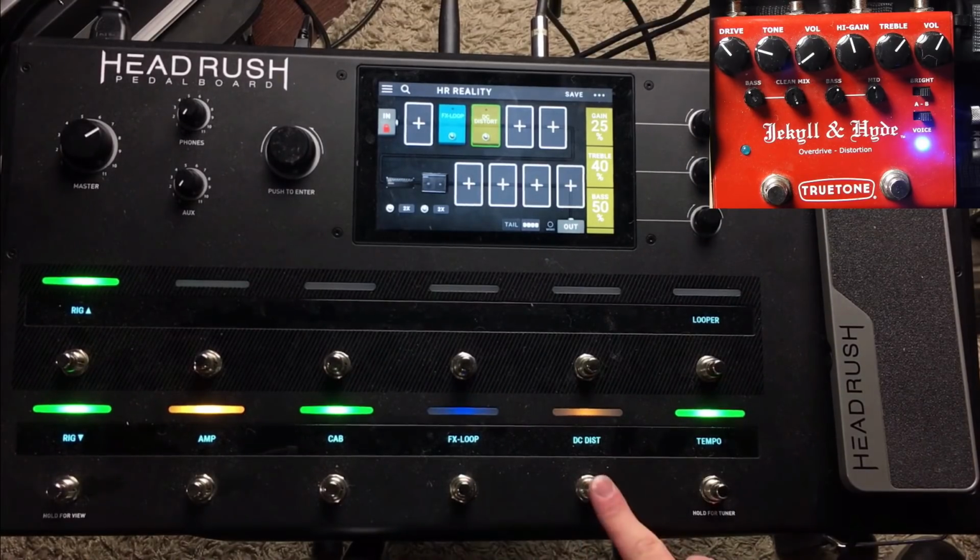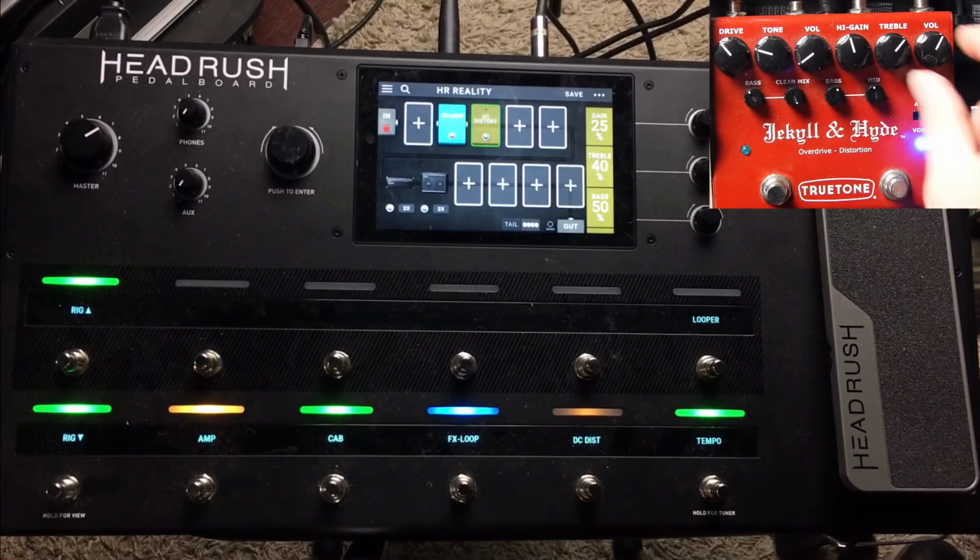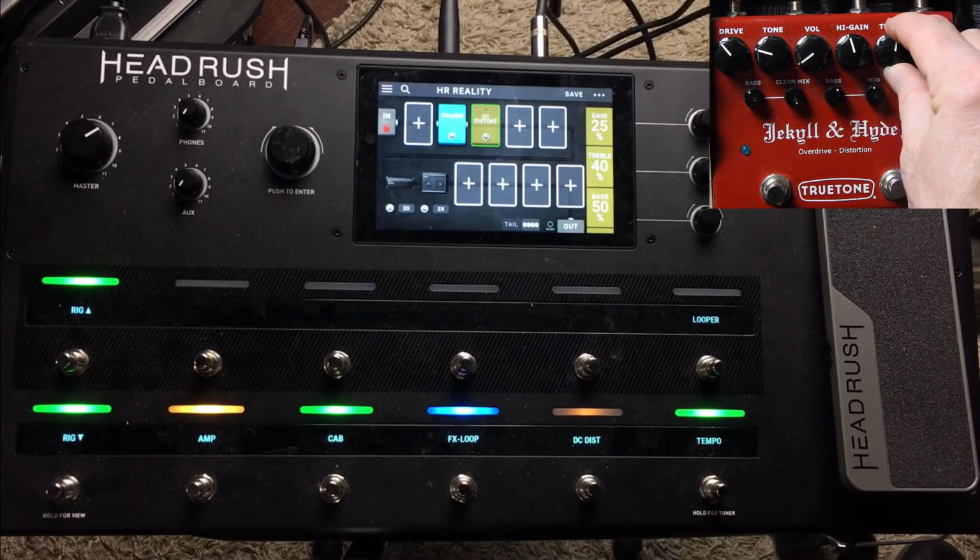So here's the DC distort. Turn the volume on this down a little bit.